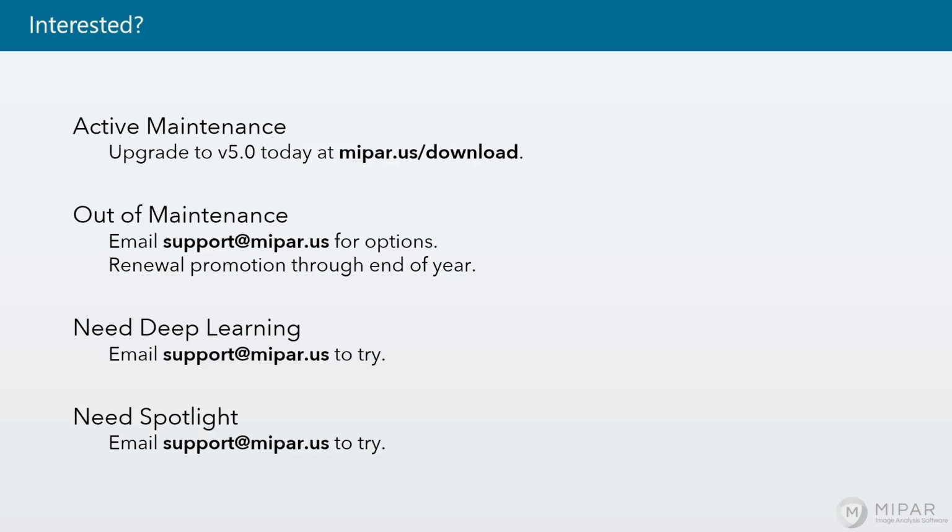And if you don't have either the deep learning or Spotlight extensions on your license, but you're interested, also please send an email to our support team at support@mipar.us, and we'll be more than happy to get you set up with an evaluation and pricing options.